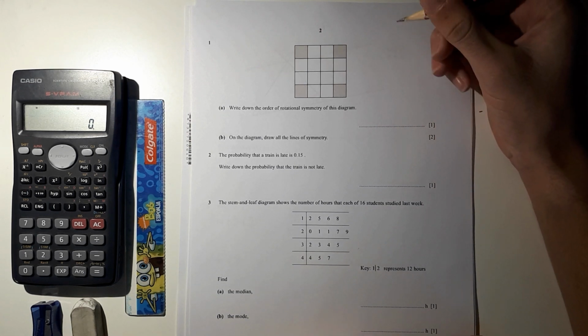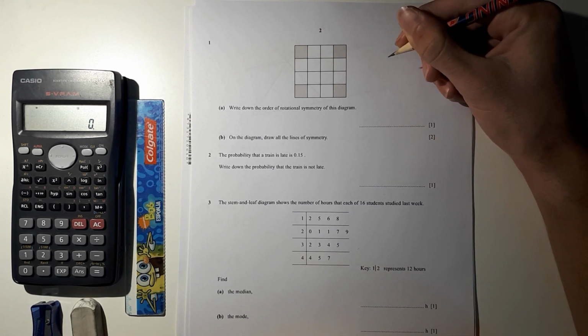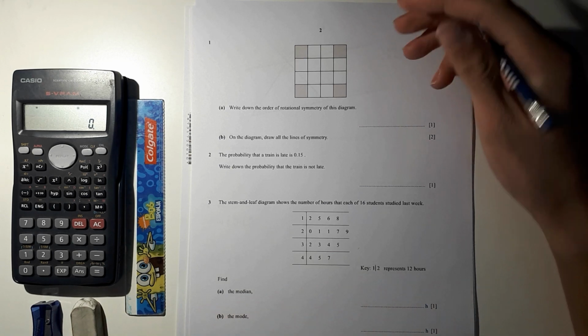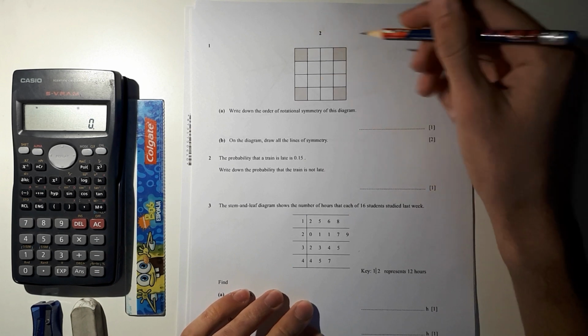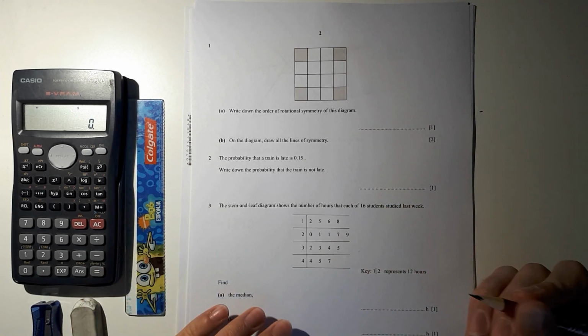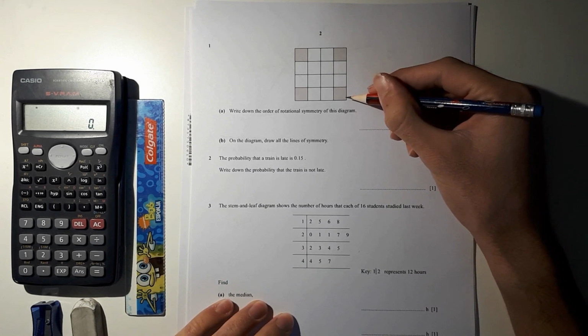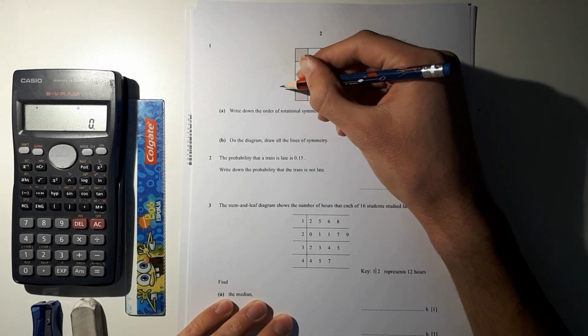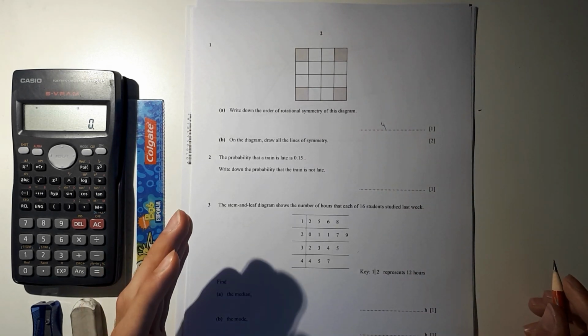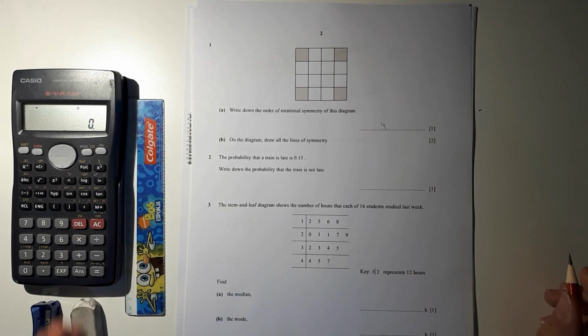So, in the first place, we have to write down the order of the rotational symmetry of this diagram. Here we basically have to see how many times this can be rotated and have the same aspect that it had in the first place. So we can see that this can be rotated 1, 2, 3, and 4 times. So we have an order of rotational symmetry of 4.